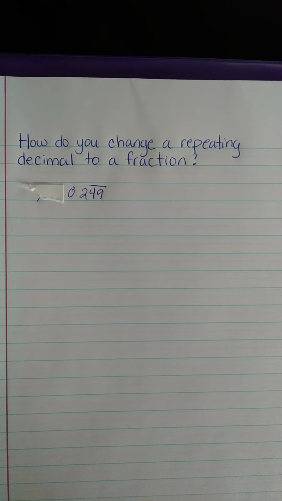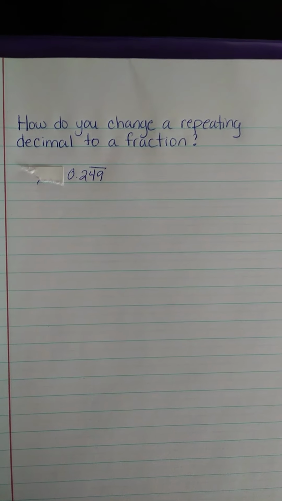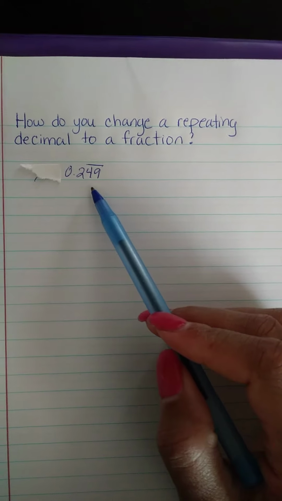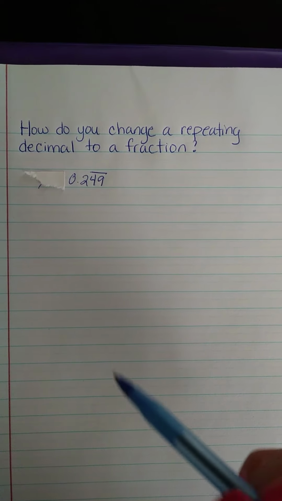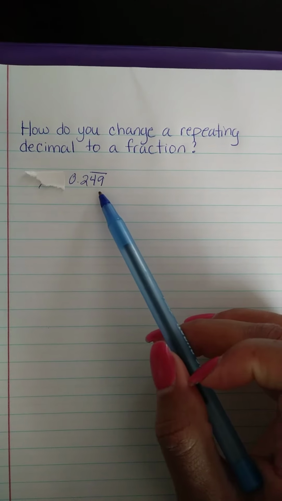How do you change a repeating decimal to a fraction? In this video, I'll be explaining how to change this repeating decimal to a fraction. And the first thing you have to do is build an equation using this repeating decimal.